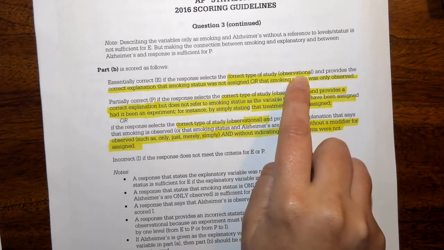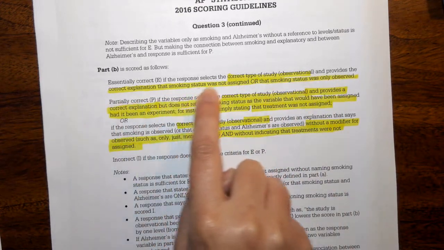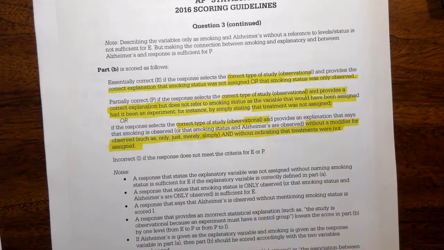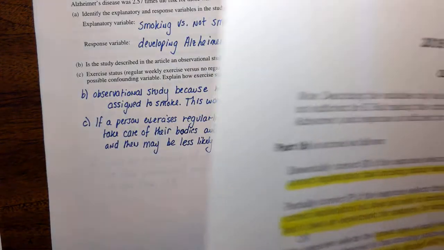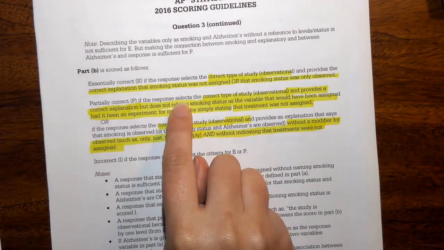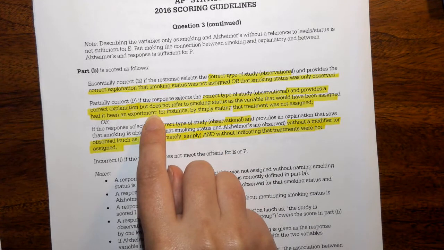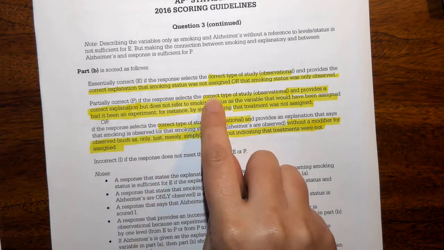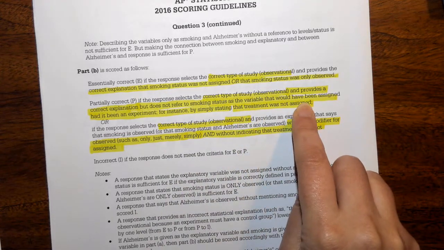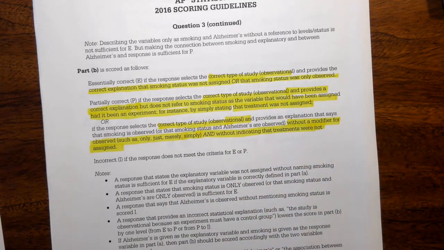E, if you say observational, smoking status was not assigned, or smoking status was only observed. Okay, this is gonna make you angry. When I was highlighting earlier, I was like, oh crap. So you get a P if you say observational and then you say the treatment was not assigned. You don't say specifically that it was smoking.